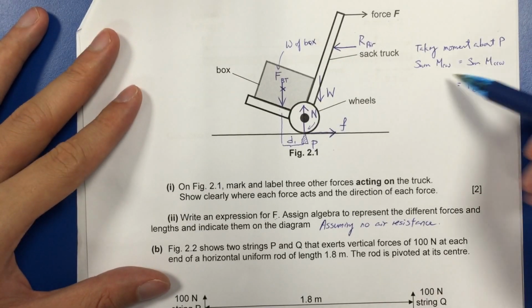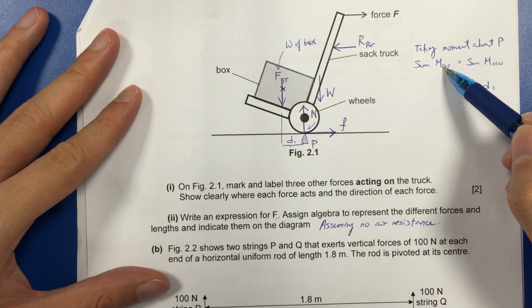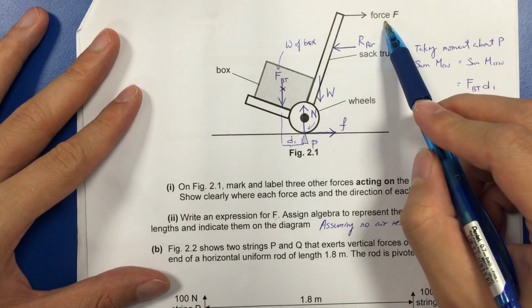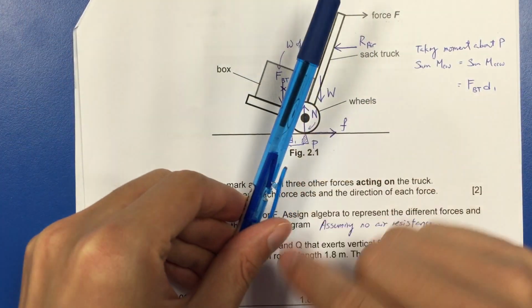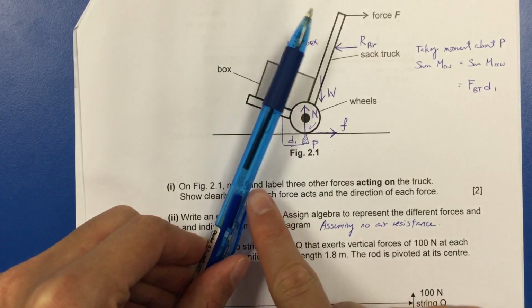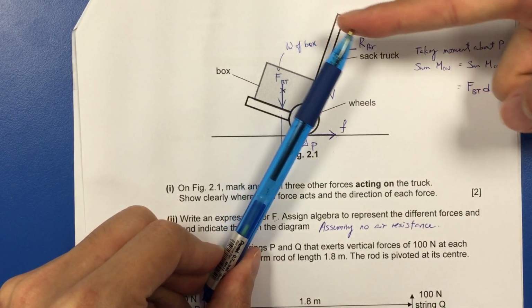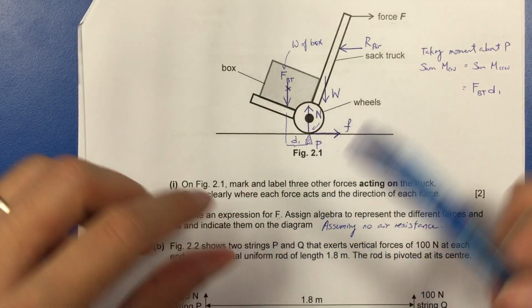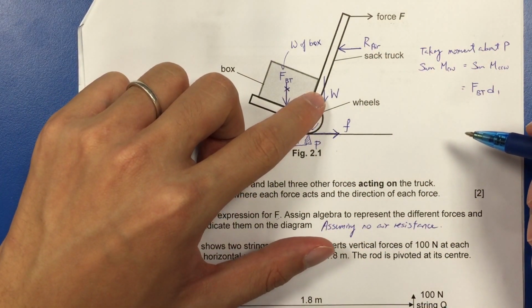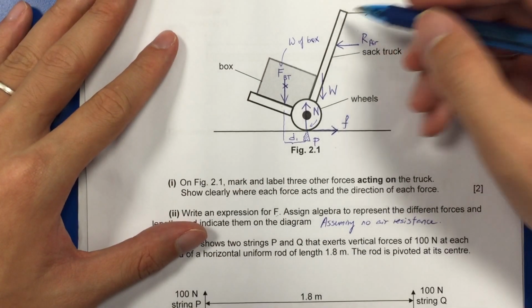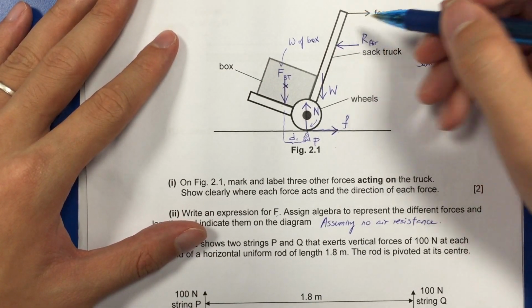Then the clockwise moment will be created by this force. Because if you hold your pen like that, you pivot your pen at the bottom, you pull horizontally, you will get a clockwise moment. Similarly, the weight will also give you a clockwise moment. But you cannot add them up without multiplying first.